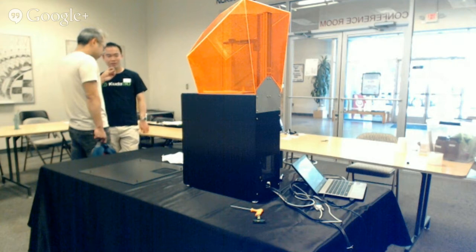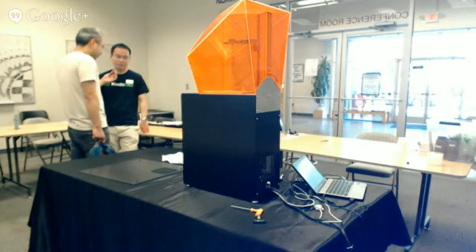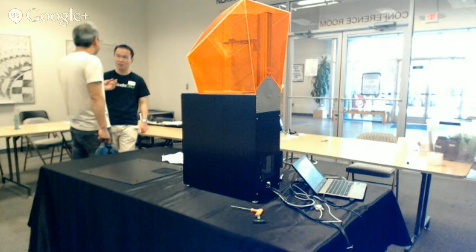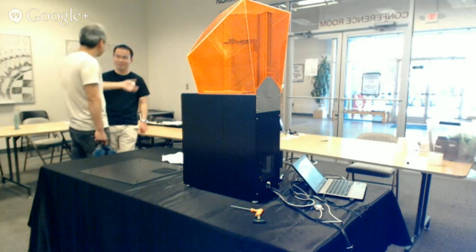The vats are really, unless you make a mistake... I mean, I've gone through a lot of them because I deliberately disassembled them and used them for off-label uses. Unless you're deliberately messing around, the vats are nearly immortal.